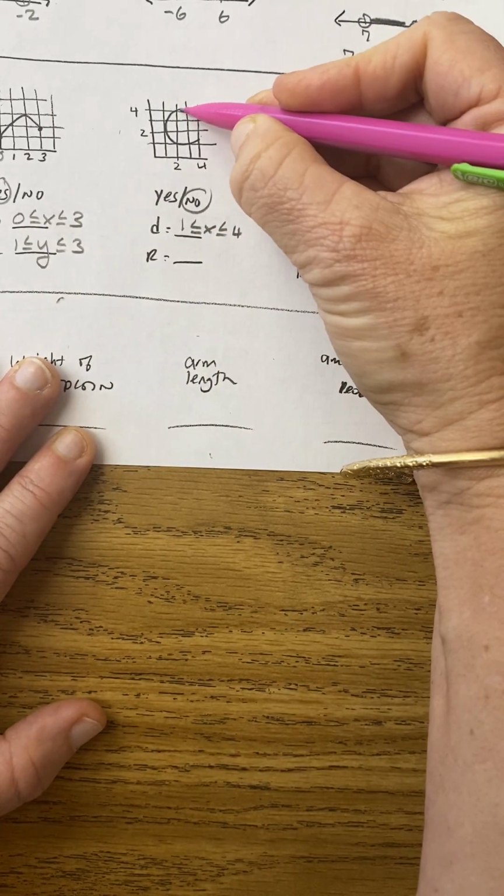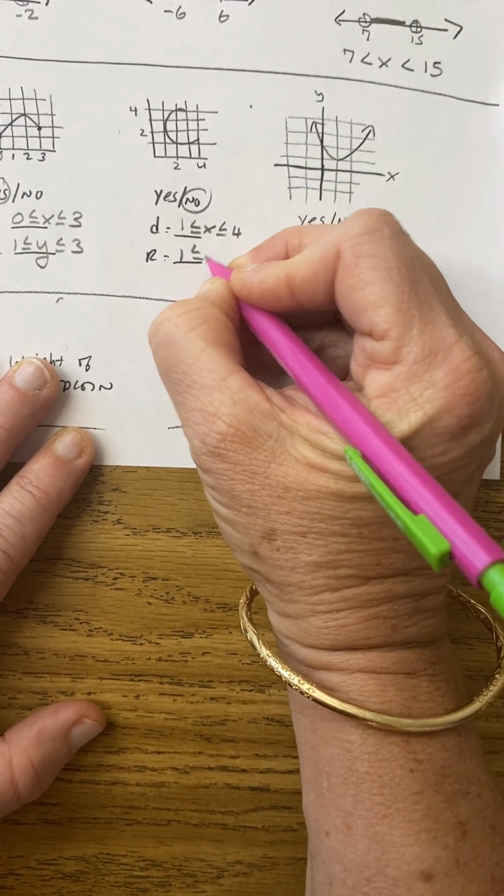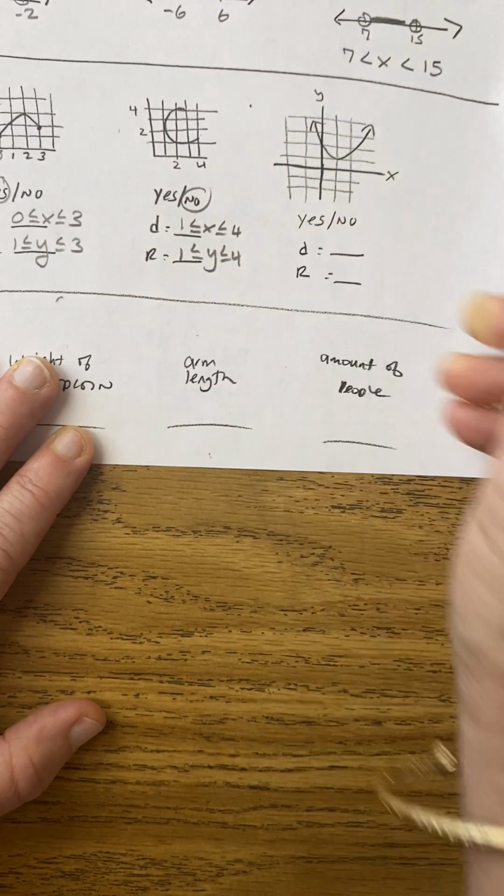And then the range, I know I go a tiny bit above. Let's act like I'm just touching that line. It's from 1 to 4 again. Didn't mean for that to happen.